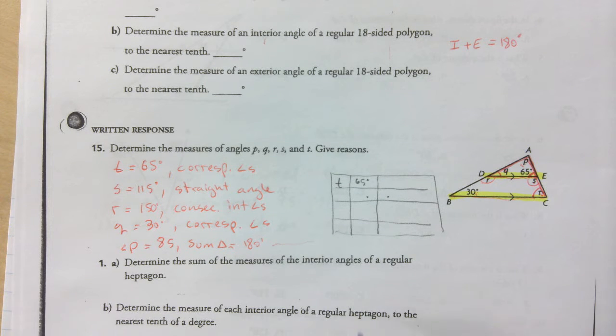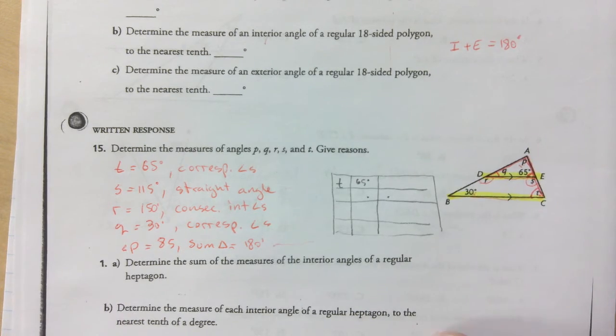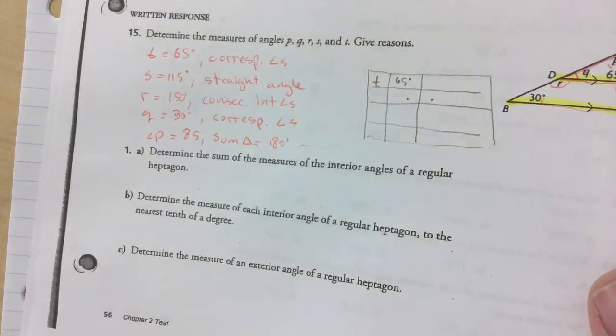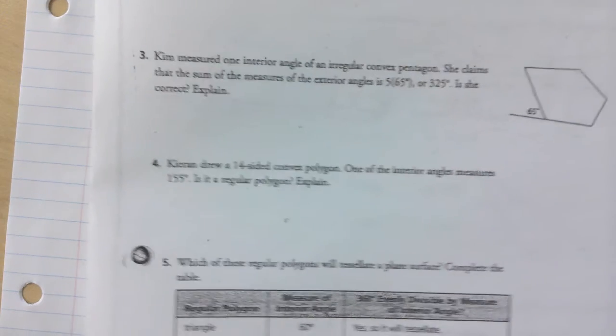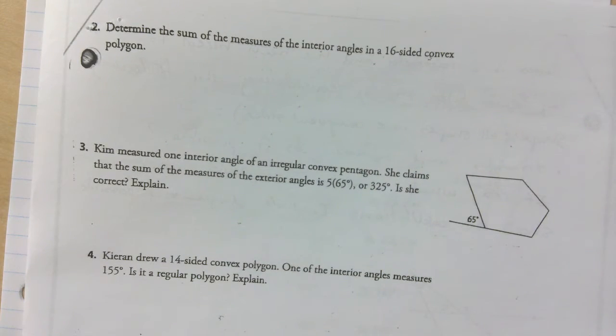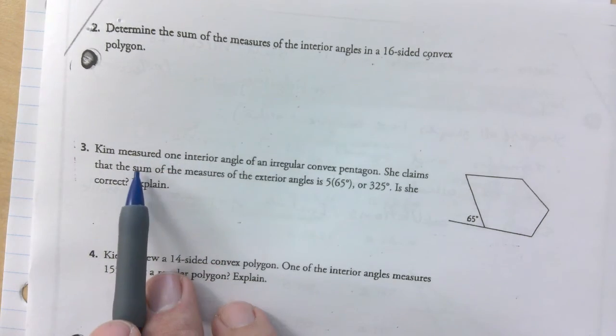All of these were just using your formula, so those you should be able to do. Determine the sum, that's just using your formula.